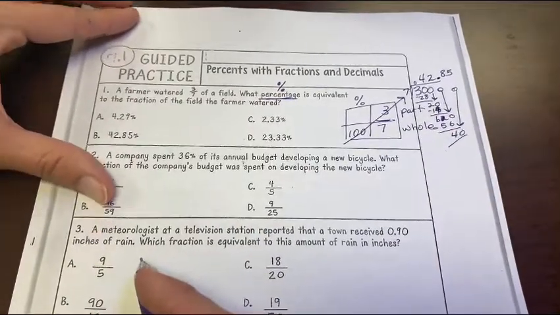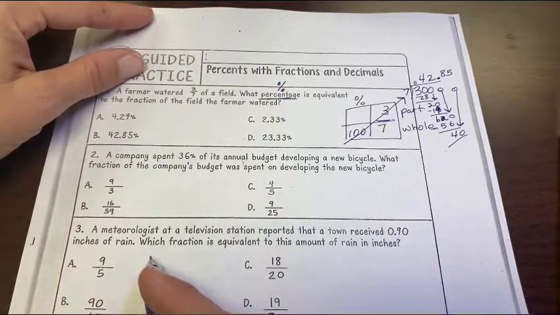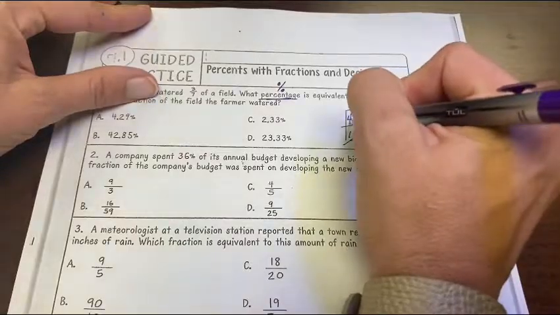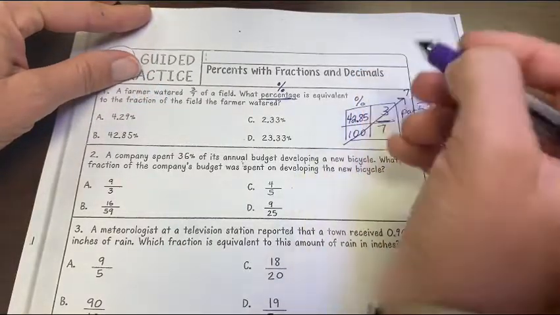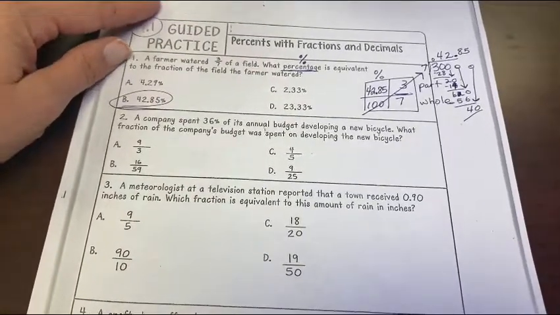Normally I'd have you keep going, but there's not going to be a time in 6th grade where you're just going to keep going and going and going. So we're going to estimate that this is 42.85%. And on your homework you shouldn't have long decimals when you divide.